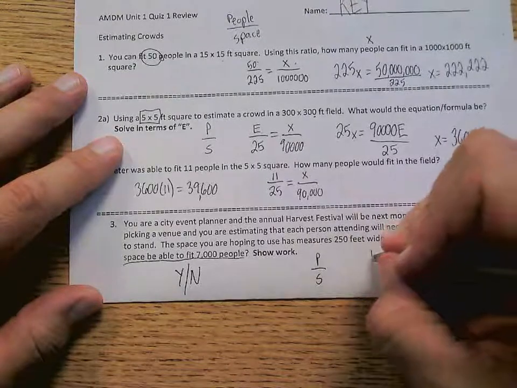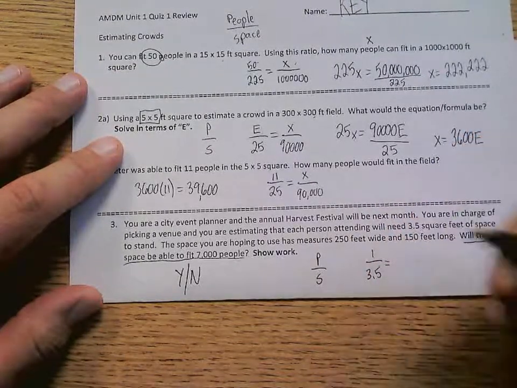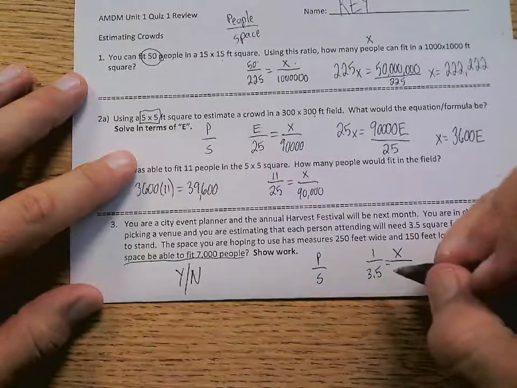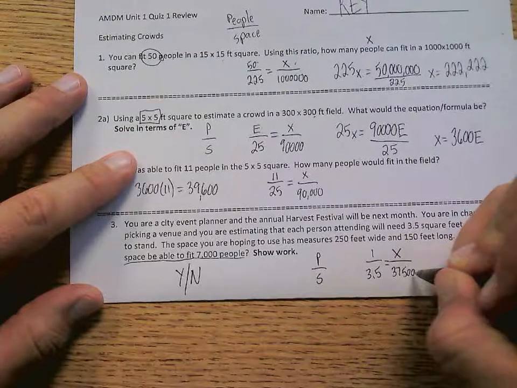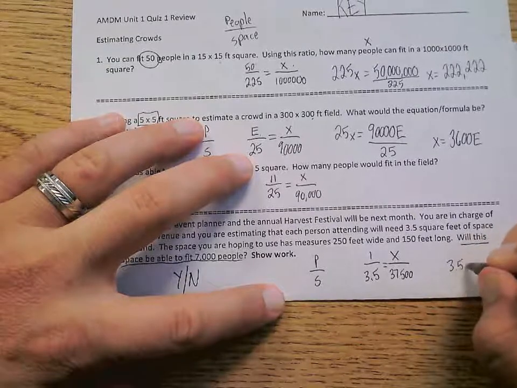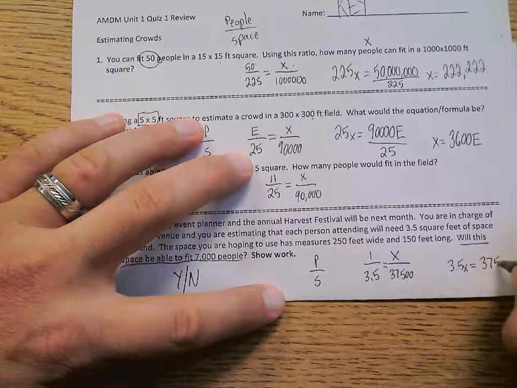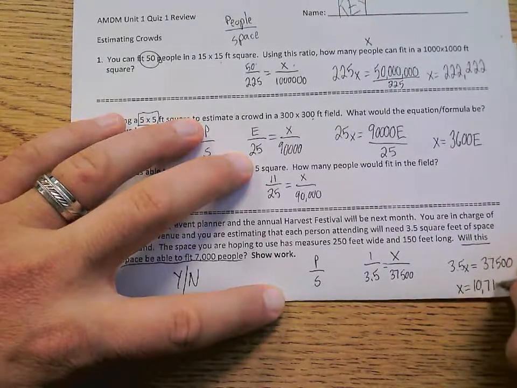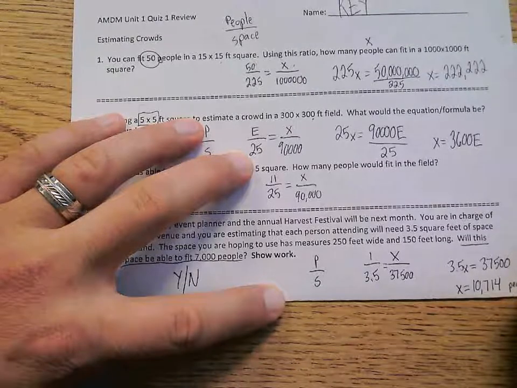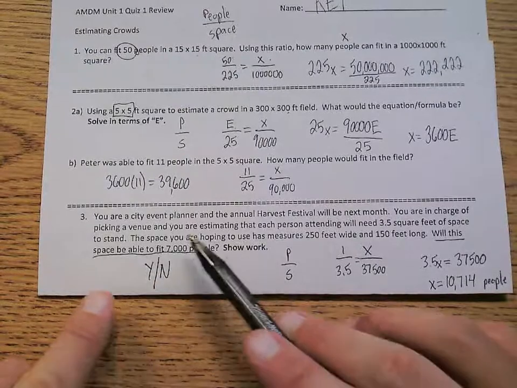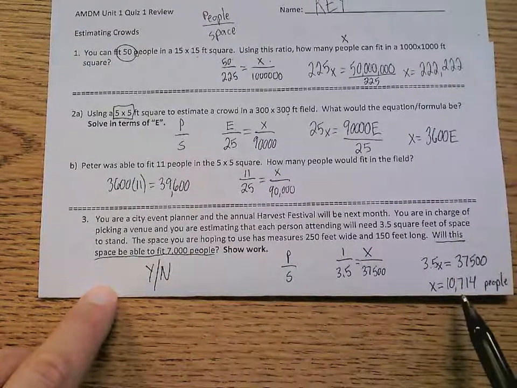1 over 3.5 is equal to, we don't know how many people, over 250 times 150, which is 37,500. Cross multiply and solve. So 3.5X is equal to 37,500. X is 10,714 people. So this space can accommodate 10,000 people. Now the question is, will 7,000 people be able to fit in a space for 10,000? And the answer is yes, you can.